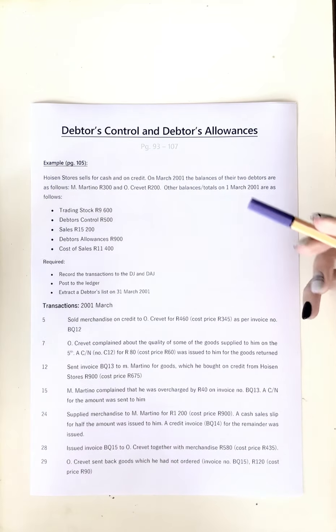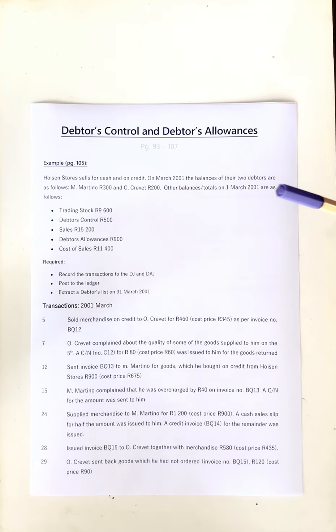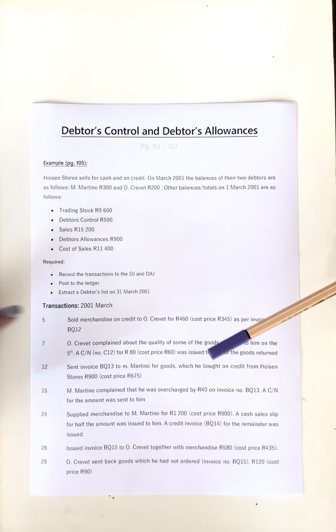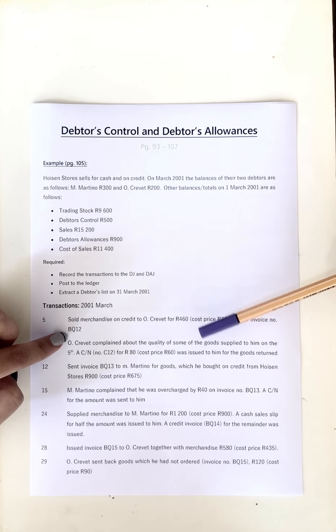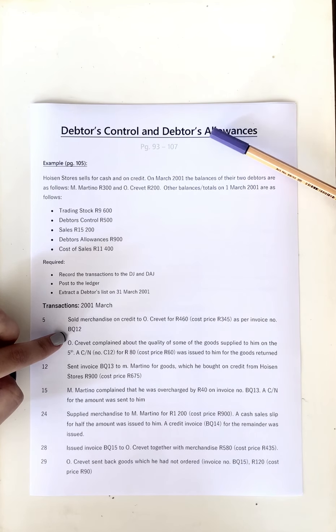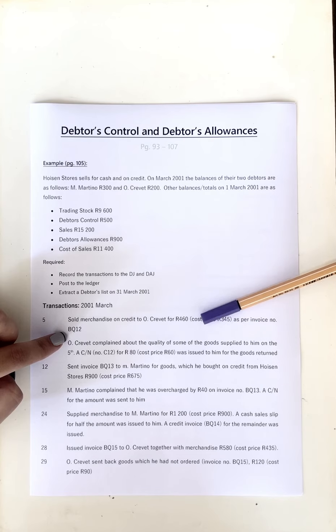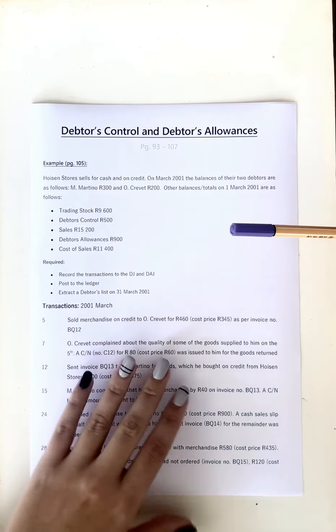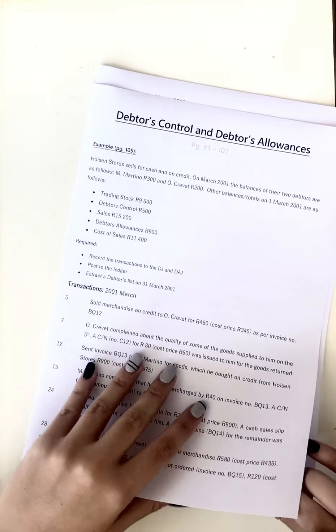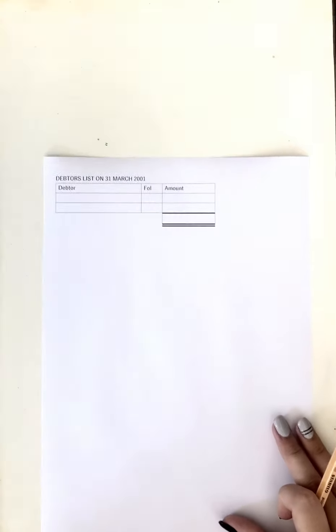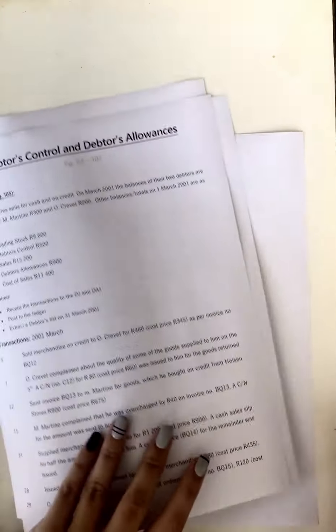And I'm going to do an example which involves both. So we've done debtors control, we've done selling goods on credit. The only new thing is debtors allowances, and I'm going to go through a whole example which touches on the general ledger, the different debtors ledgers, and posting a debtors list.